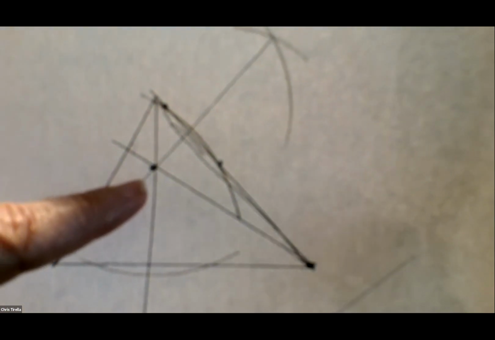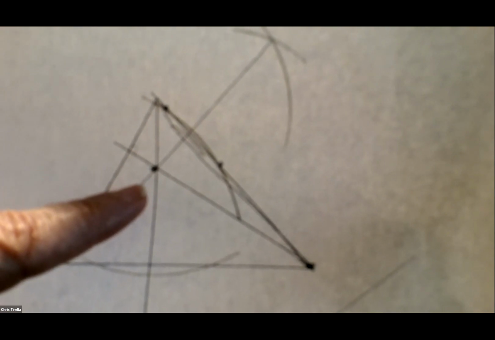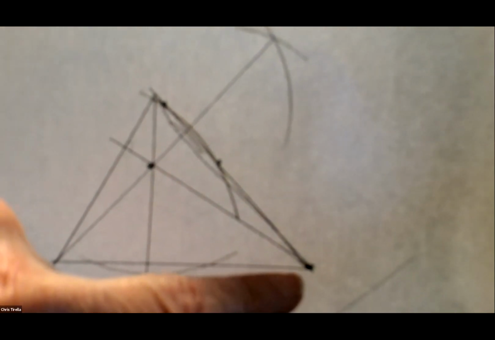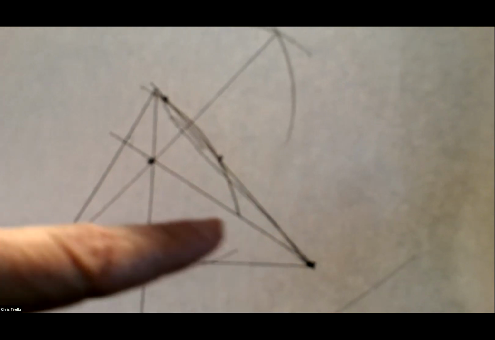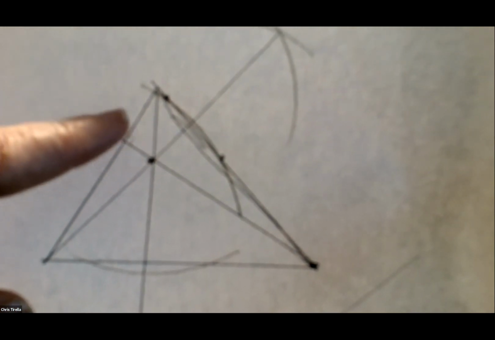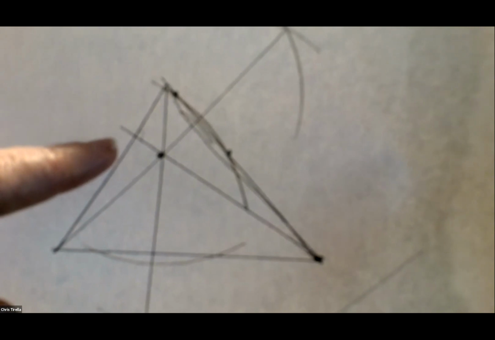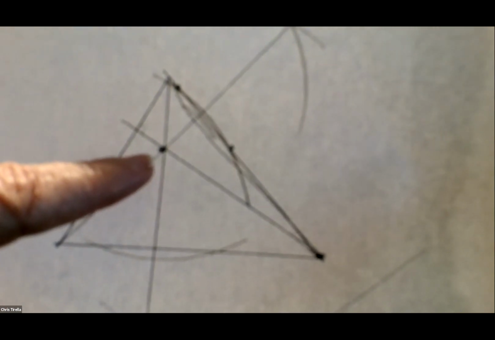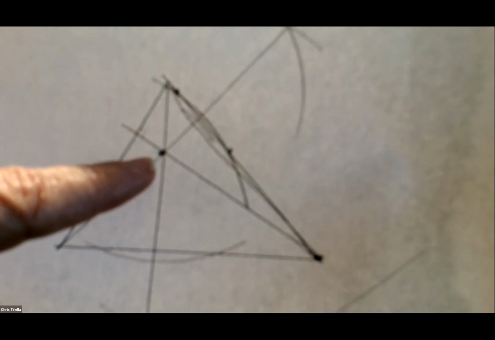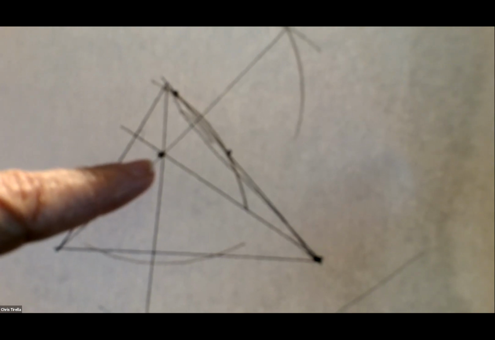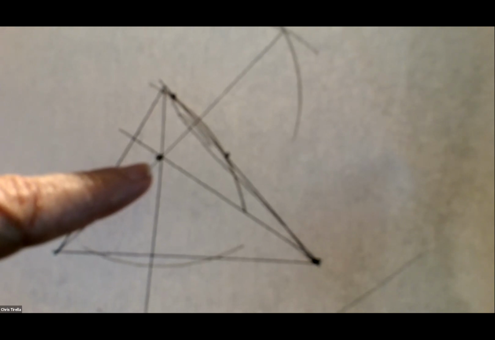We know that all three altitudes meet at the same point. So if I draw from the other vertex to that point, I should get that third altitude. Those should be right angles. And do you notice that the point of intersection is inside the triangle? That one you said you were okay with?